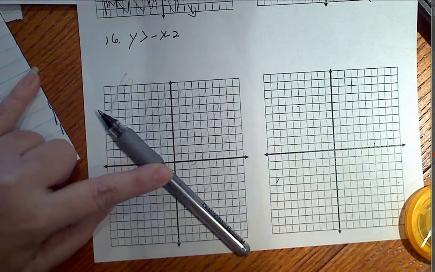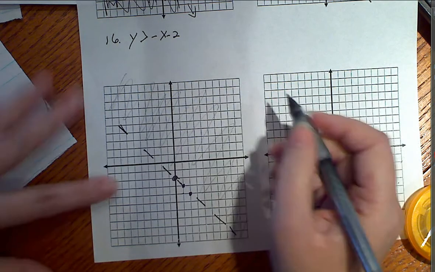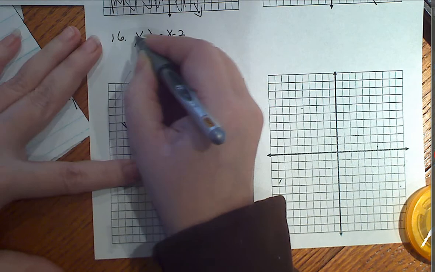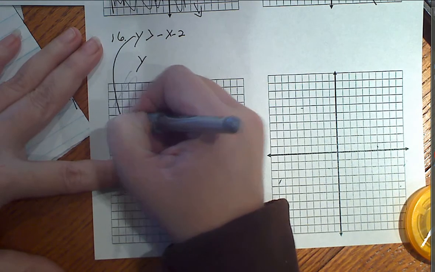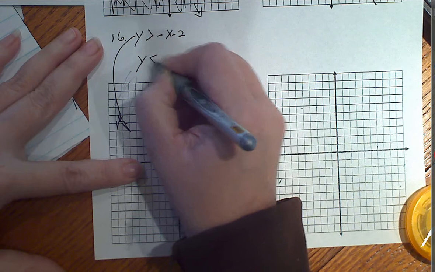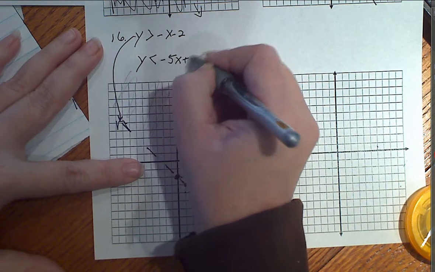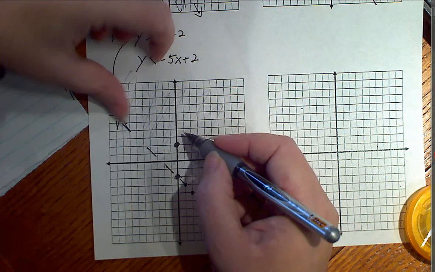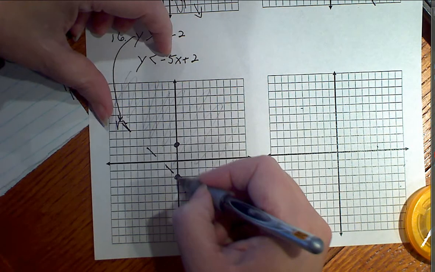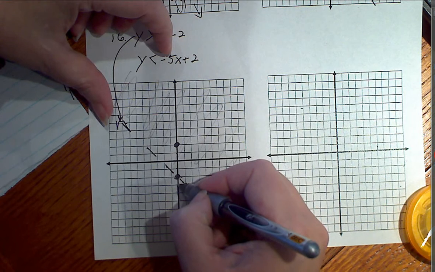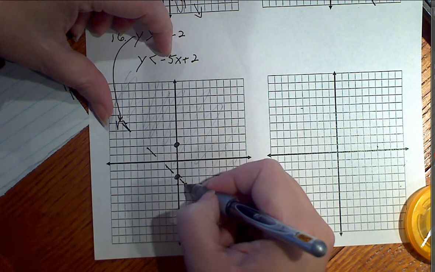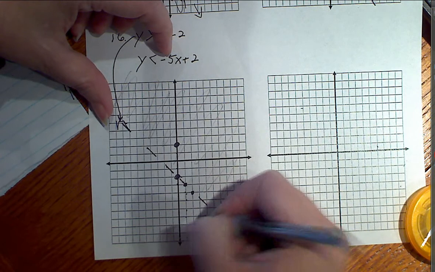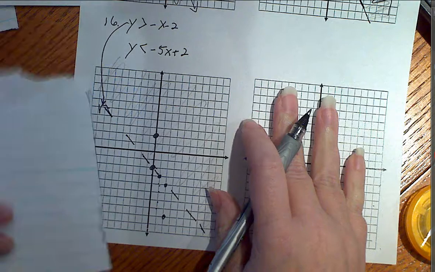Then my other line was y is, so this is this line. And this one says y is less than negative 5x plus 2. So when I go to 2, then I'm going to go down 5, 1, 2, 3, 4, 5, and then over 1. And this is also dotted, because there's no line.